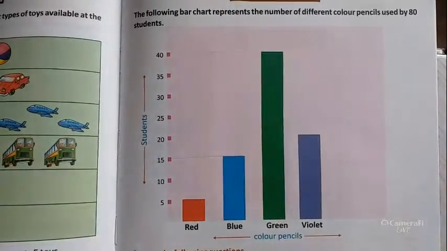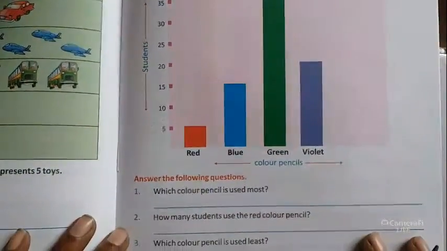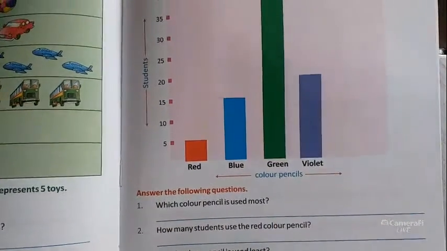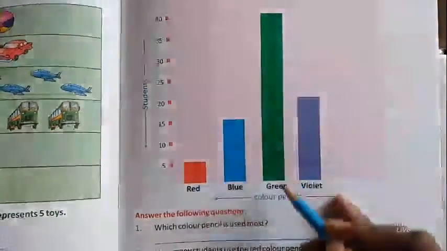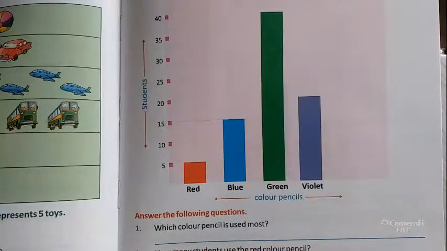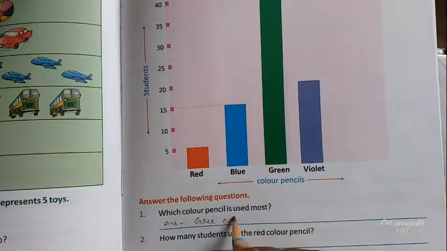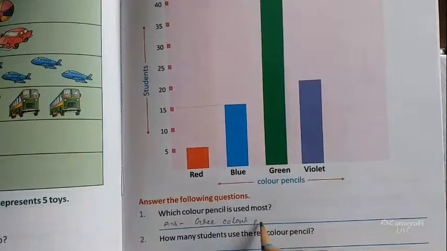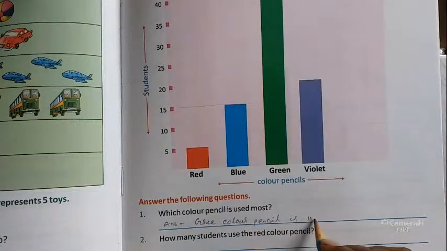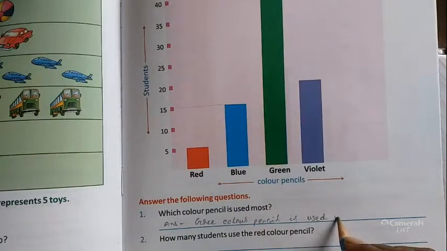Okay, now you have to give the following answers. Which color pencil is used most? From the bar graph it is clear that green color has the maximum height. So green color pencil is used most, so you will write our answer. Green colored pencil is used most.